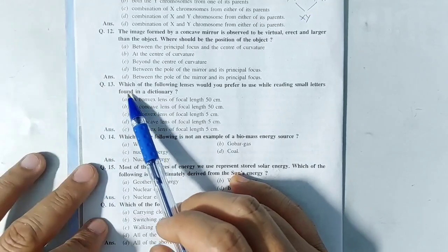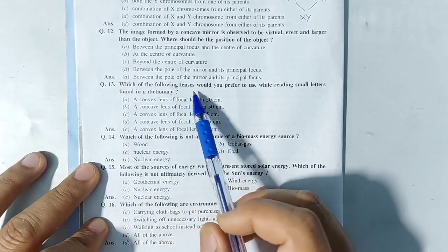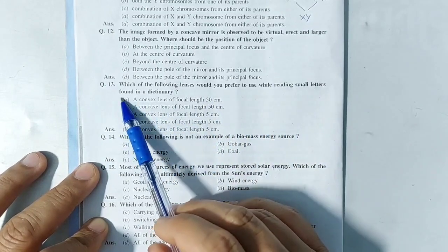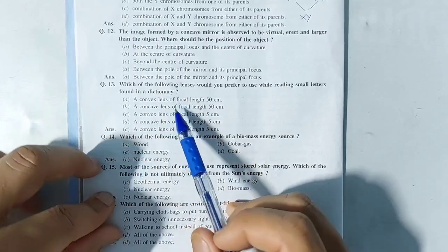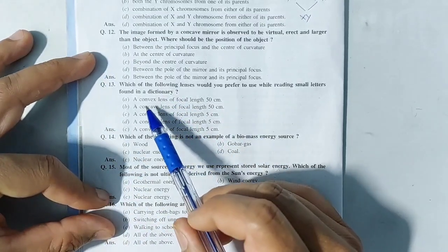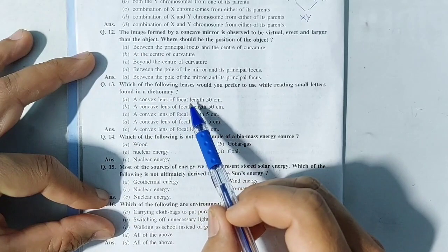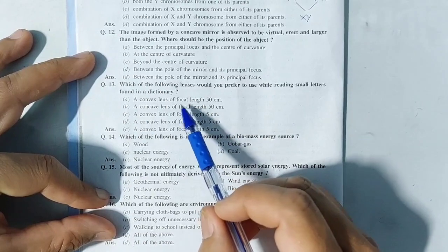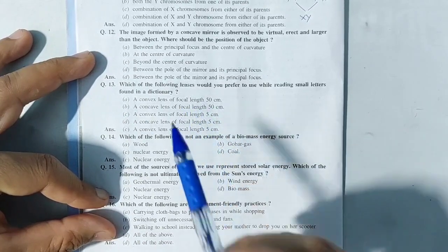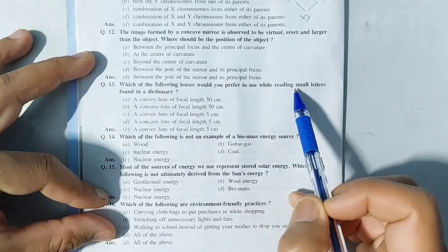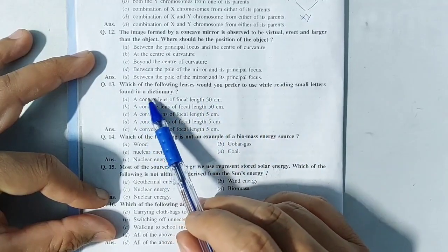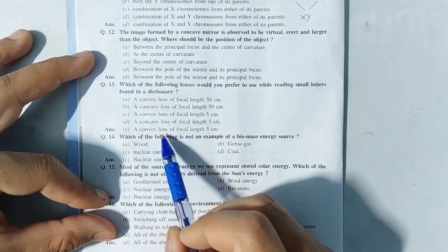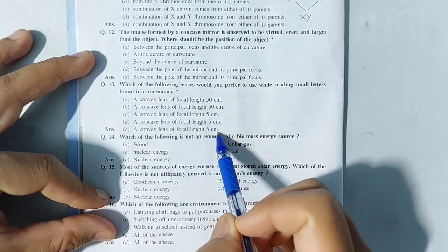Our next question is, which of the following lenses would you prefer to use while reading small letters found in a dictionary? So students, we know that if the focal length of the convex lens is small, then its magnifying power will be more. So in order to read small letters found in a dictionary, which type of lens would we prefer? We will prefer a convex lens of focal length 5 centimeter.